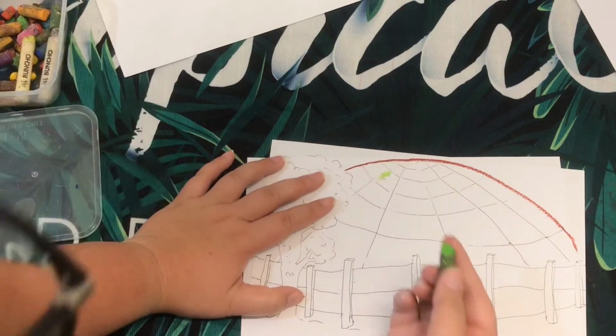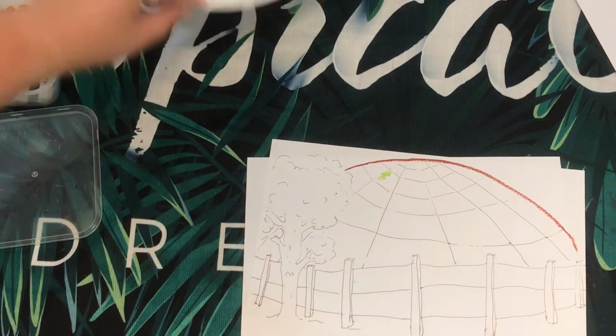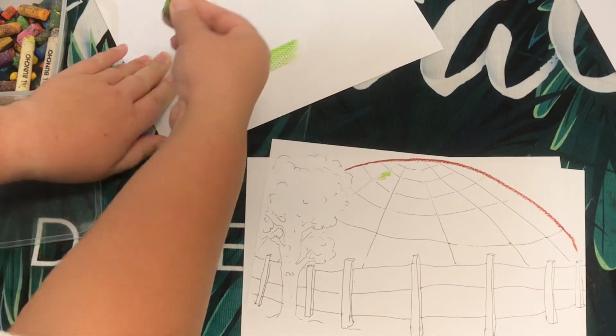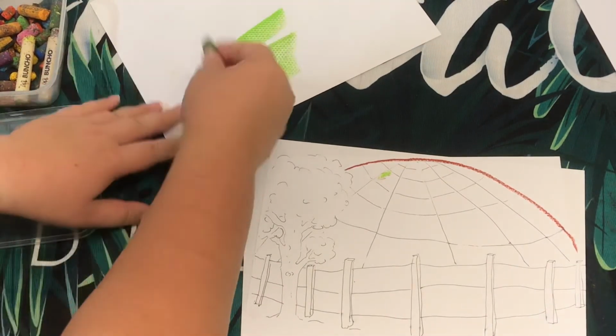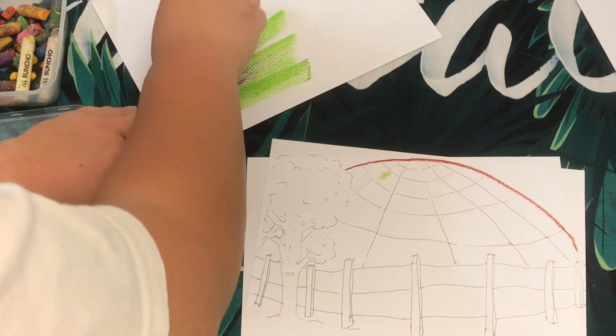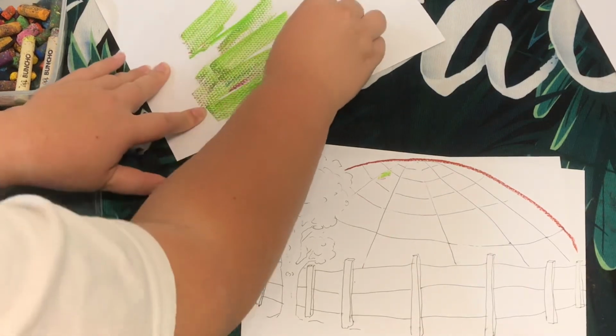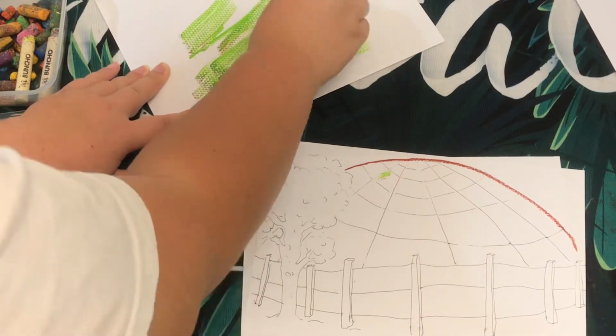And before that, make sure you clean your crayon when it's dirty like this. Clean it first. You don't want different colors on your crayon, as they can make your drawing look smudged.